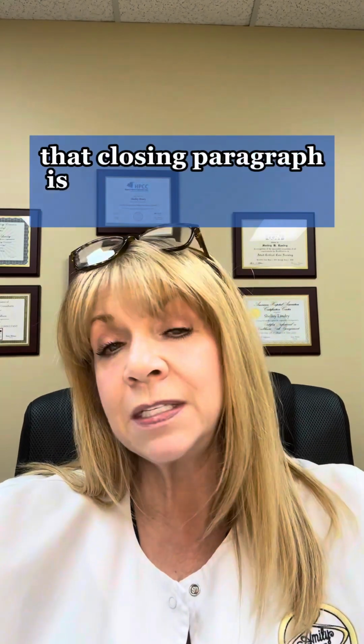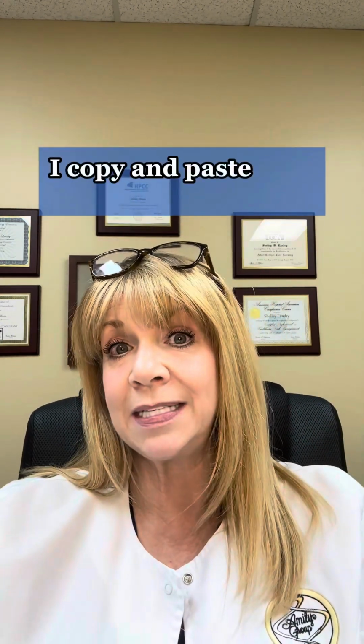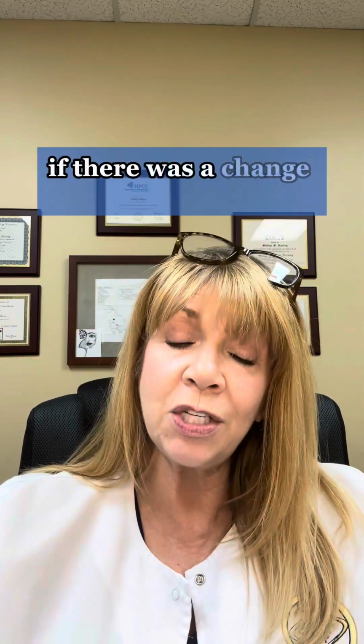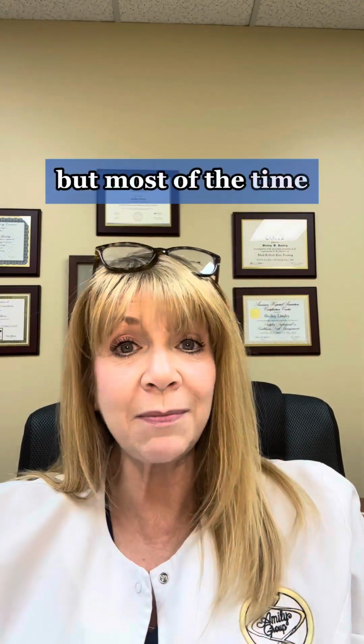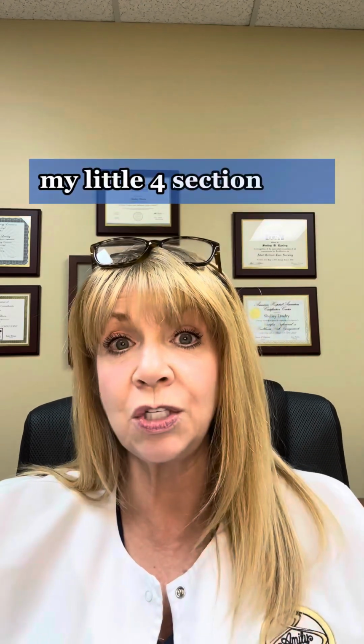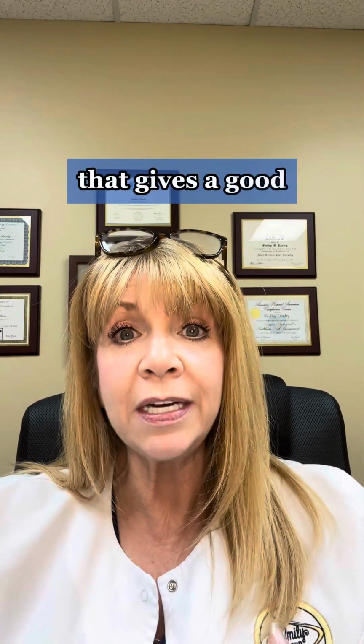That closing paragraph is essentially always the same. I copy and paste that one in. If there was a change to the care plan, I would indicate it there again. If we did need medications or supplies, I would indicate those there. But most of the time, if we don't, I just copy and paste that one in. So that makes it pretty quick to do my little 4-section note that gives a good illustration of what's going on with the patient and supports eligibility.